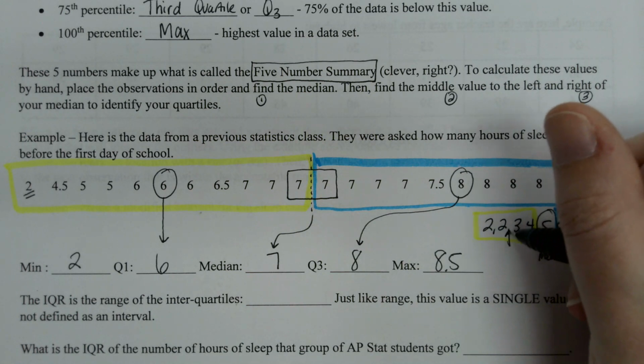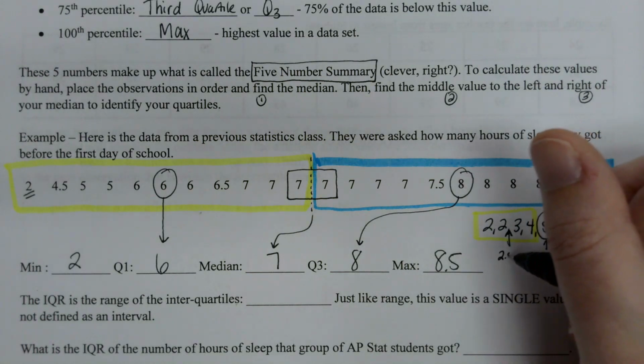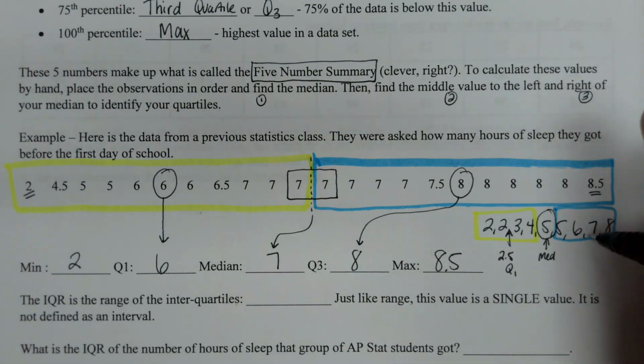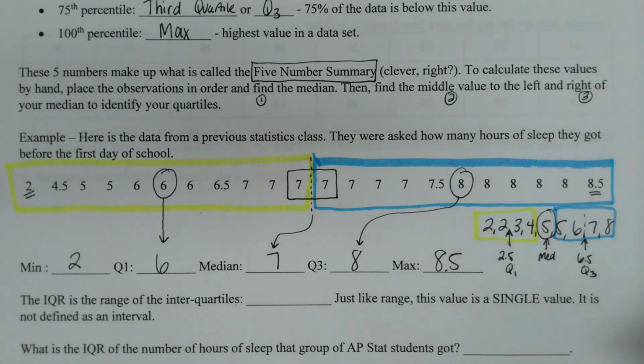Then we would find my quartile 1, which is 2.5 here. I'll have my third quartile, which is halfway between 7 and 6, which is 6.5, and that would be my Q3. So that's just another rendition of how we can find our first quartile, third quartile, and our median. Always find your median first.